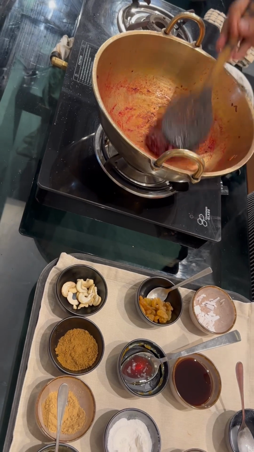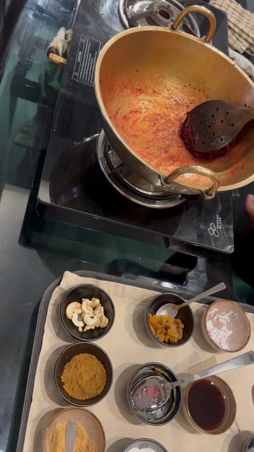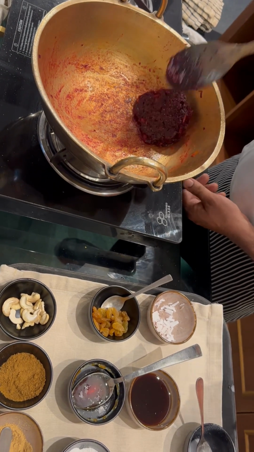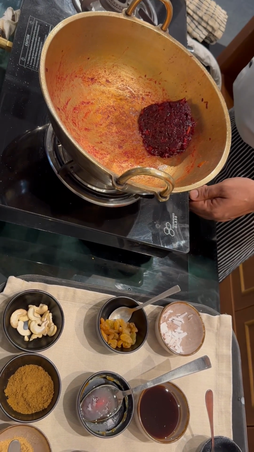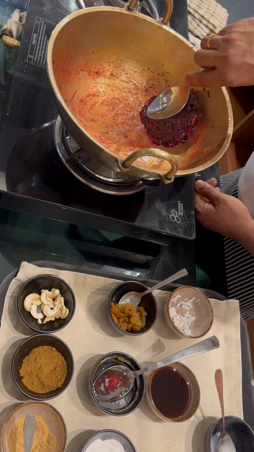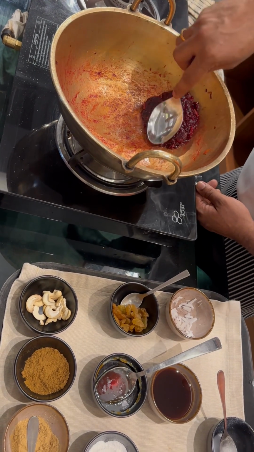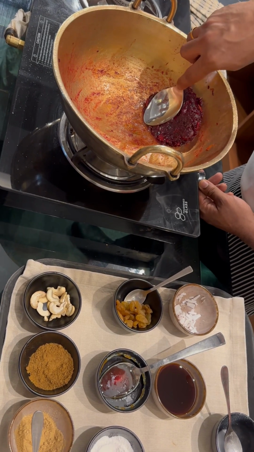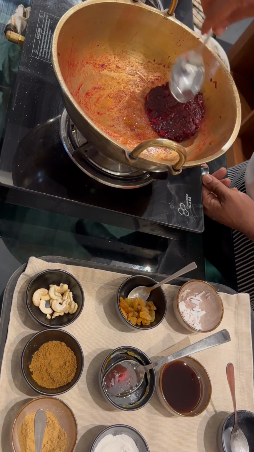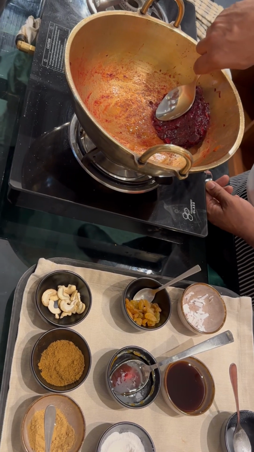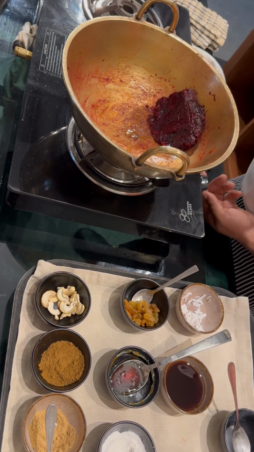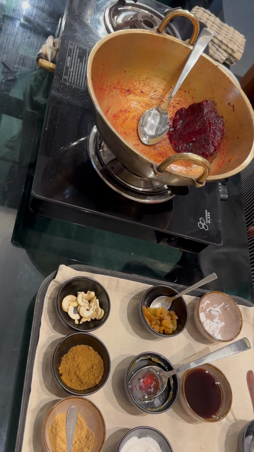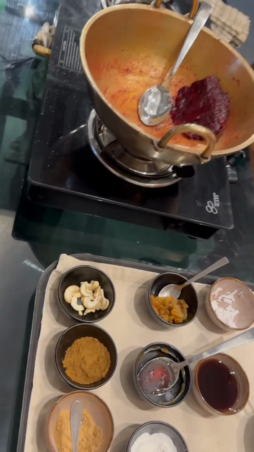See, now the ghee is coming out from that. The ghee will come out. Once it is ready, this is the consistency of halwa. Easy, no? Back home we can make the same. We don't have a brass pan at home. You can use any pan. Very good. Thank you.